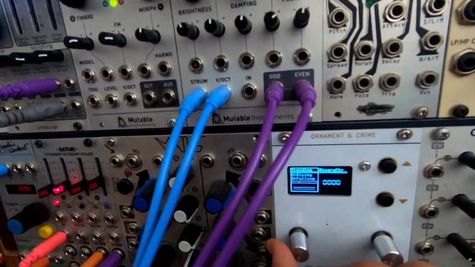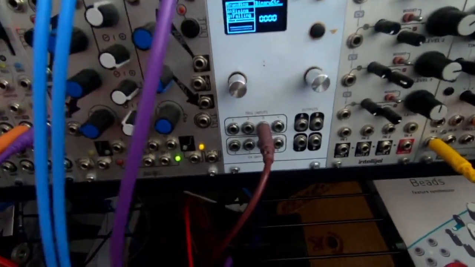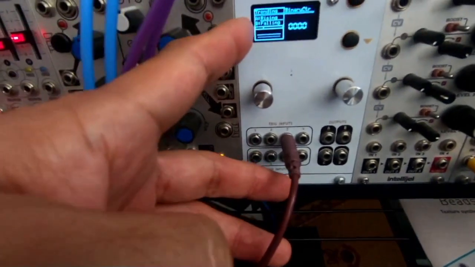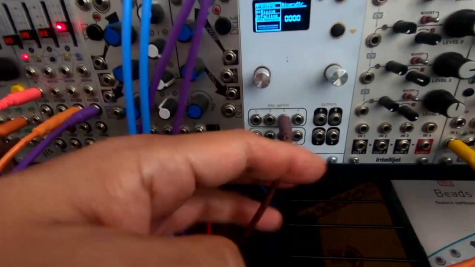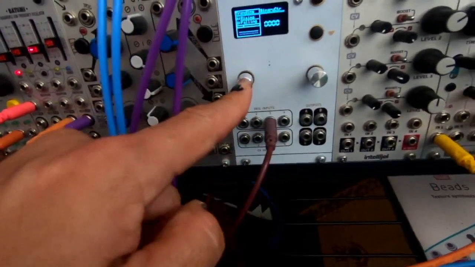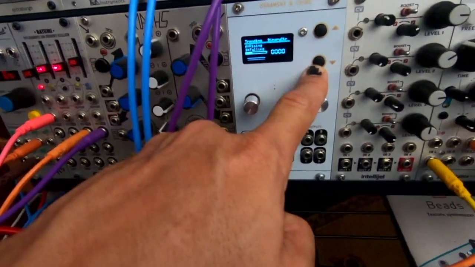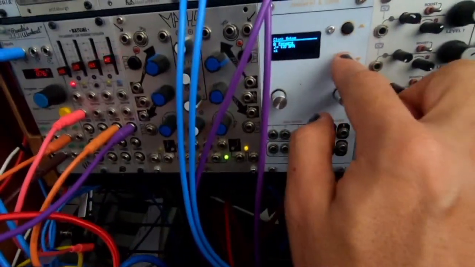But again, I always have to figure out, oh, what do the trigger inputs do? What do the CV inputs do on each module? The outputs are a little more self-explanatory, but man, there's just so much menu diving. So, anyways, clock setup.